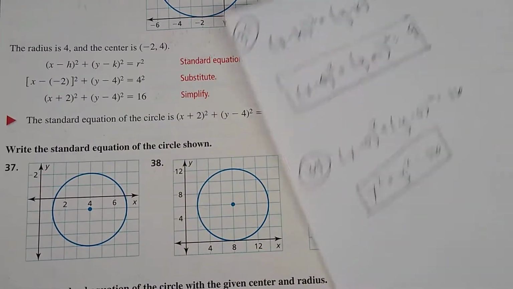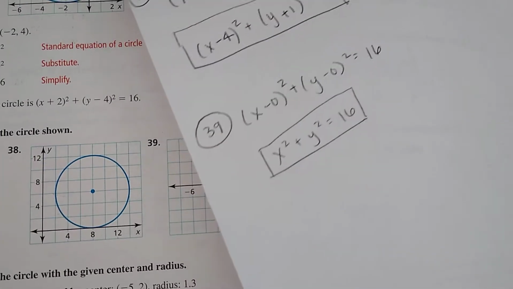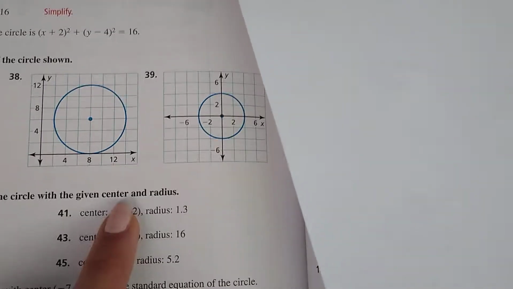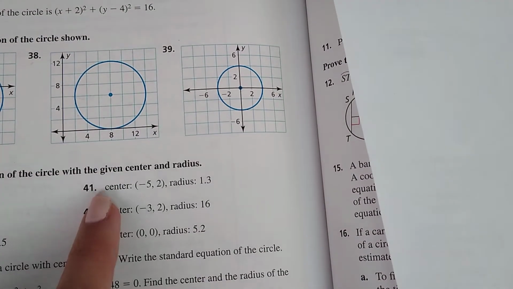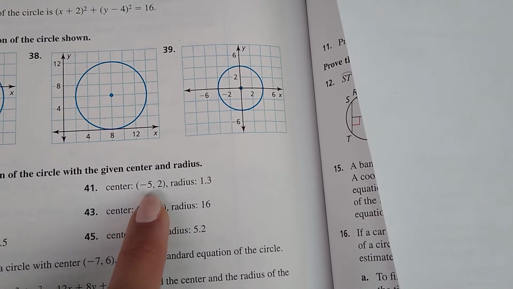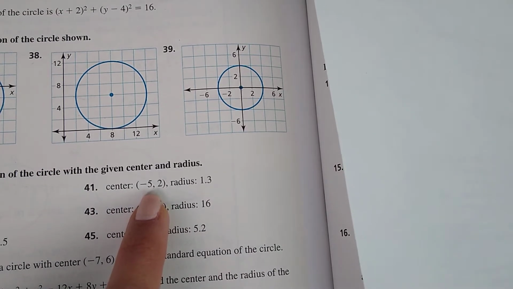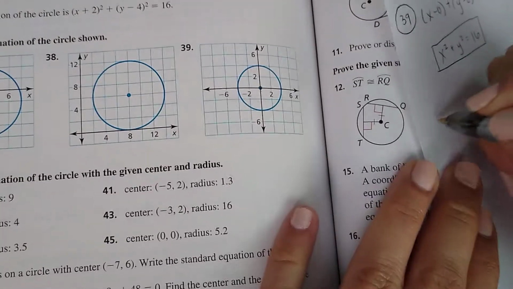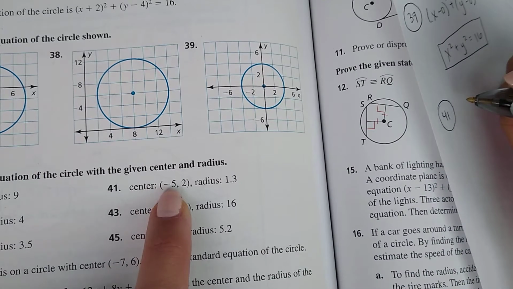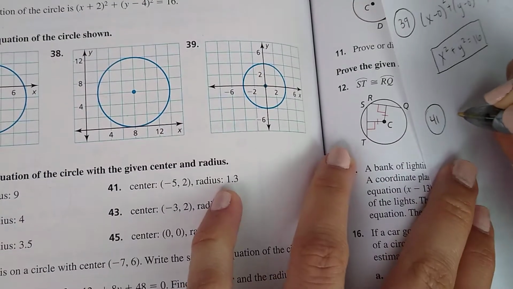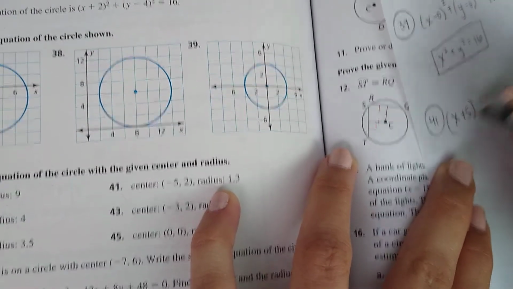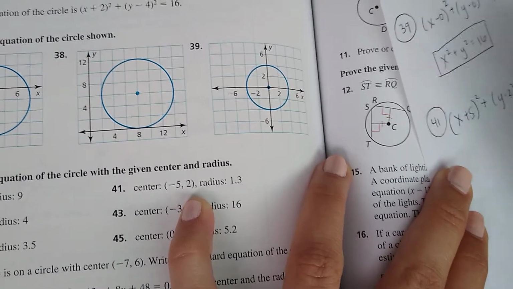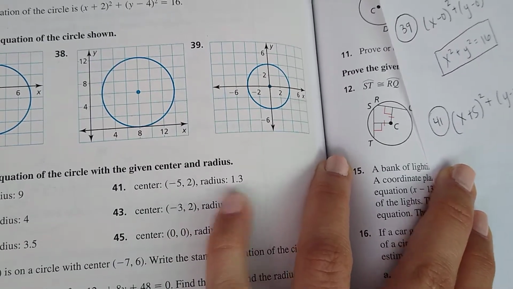Okay, so now moving on to 41. Write the standard equation of the circle with the given center and radius. So now in this case, they're not giving us the picture, they're just giving us the parts. So here I have the center is at negative, so this is 41. So it would be x minus negative 5, so it's x plus 5 squared plus y minus 2 squared equals, my radius is 1.3 squared.